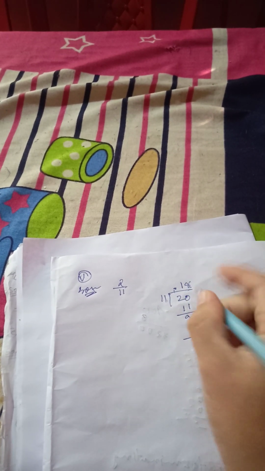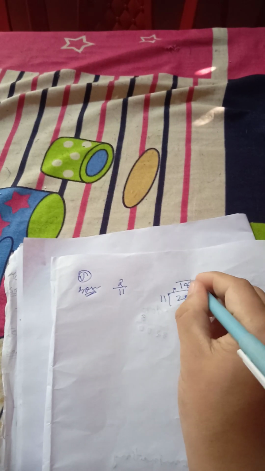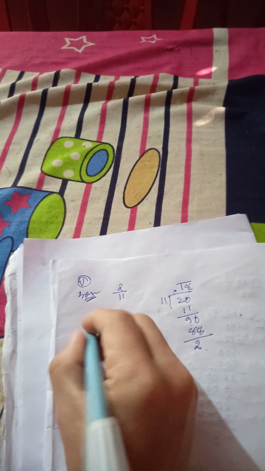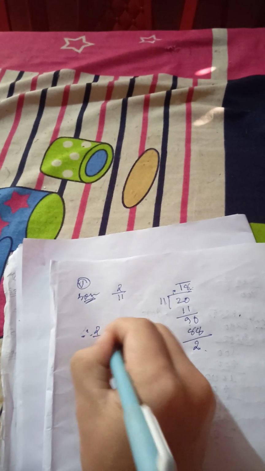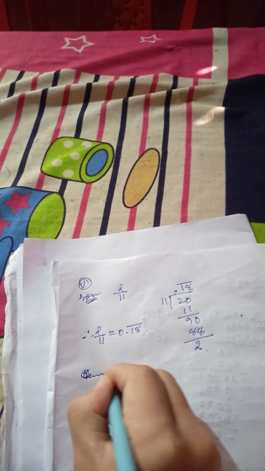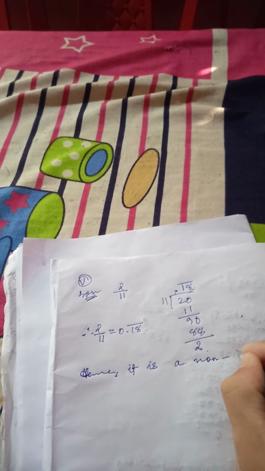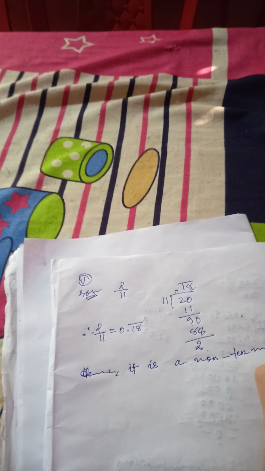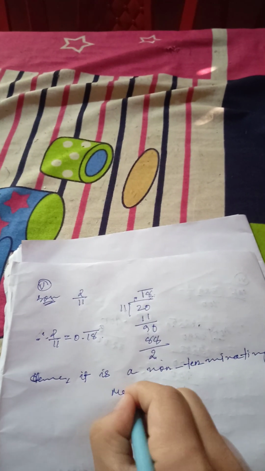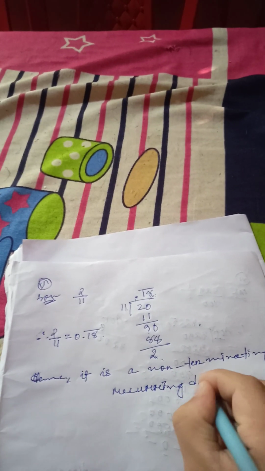Actually after this, the same digits will repeat themselves again and again. So this decimal expansion belongs to non-terminating recurring decimal expansions. Okay, therefore 2 by 11 is equal to how much? 0.18 bar. Hence we can write it as a non-terminating recurring decimal expansion.